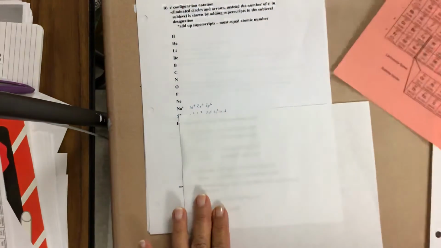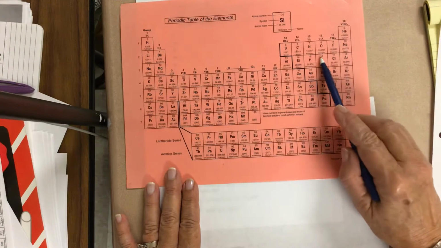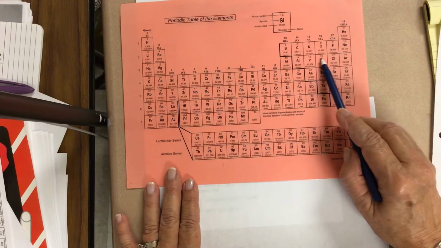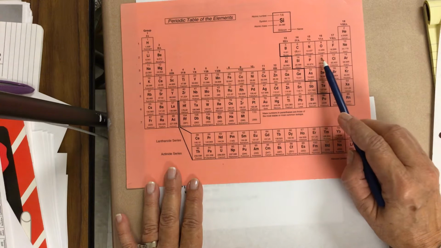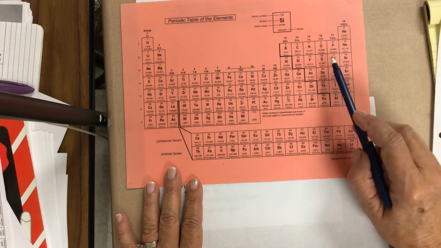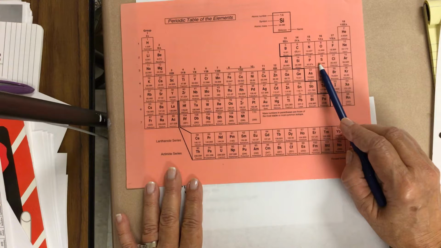The next example was sulfur, sulfur 2-. Sulfur normally has 16 electrons. It would have 6 in its outer shell, and atoms like to achieve 8 in their outer shell. So if sulfur could gain 2 electrons, it would fill its outer shell and it would become the sulfide ion.